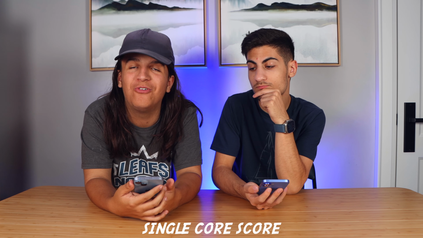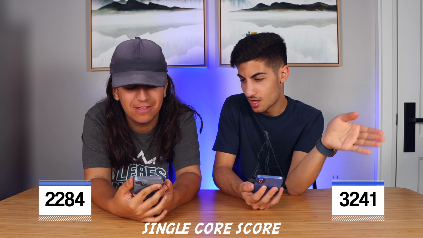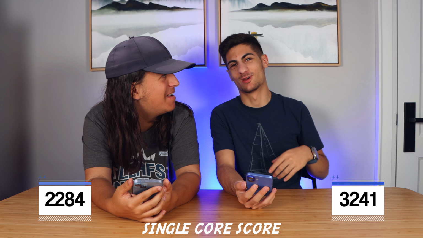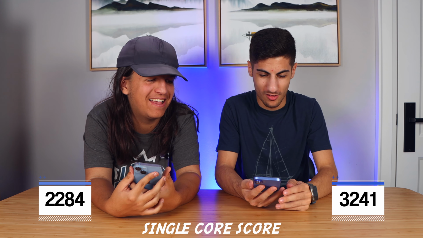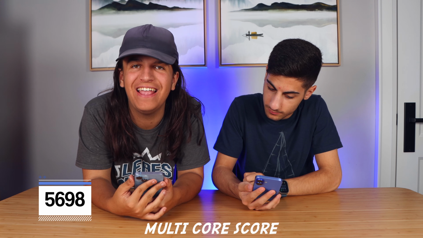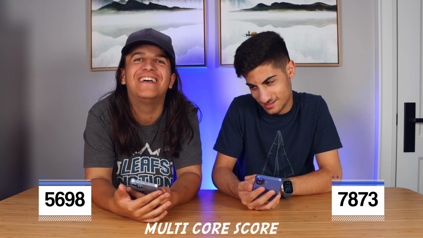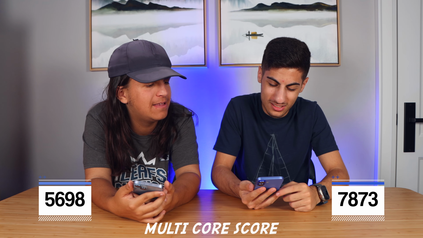Now we're gonna run a Geekbench test. We're gonna run CPU and Metal GPU tests, and we're gonna run the numbers here. For the 14 single core score, I have 2284, and on the 16, 3241. So it barely beats me, 1,000 over. A18 versus the A15. On the multi-core score, I have 5698 and he got 7,873. So close. I know, that's not close enough. It's a 2,000 point difference on the 16's A18 chip.